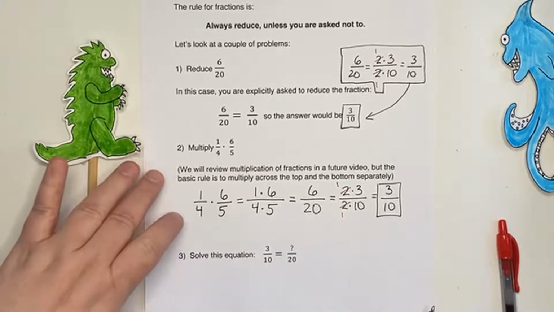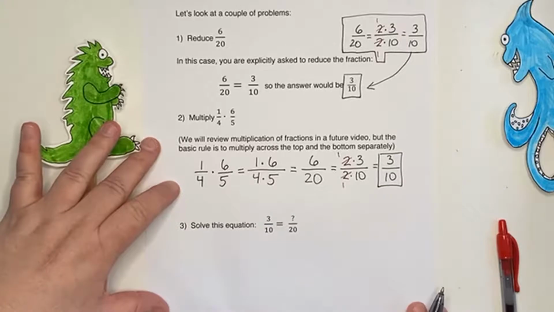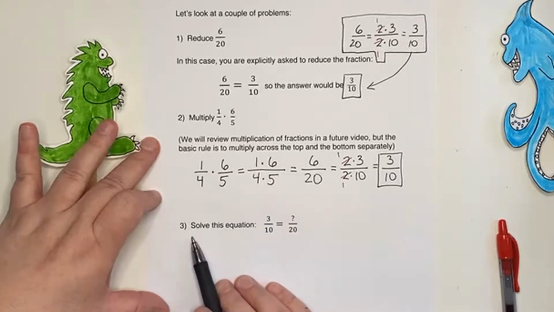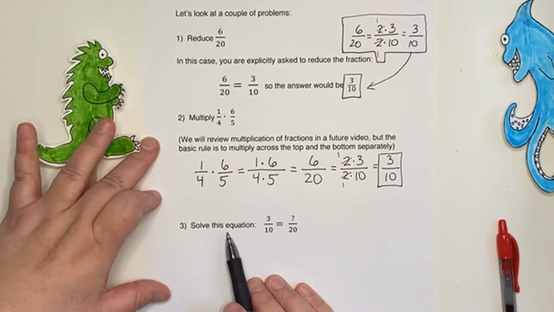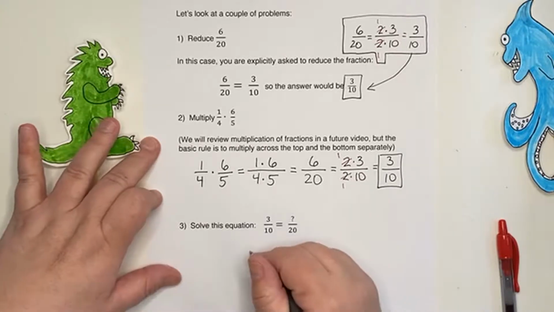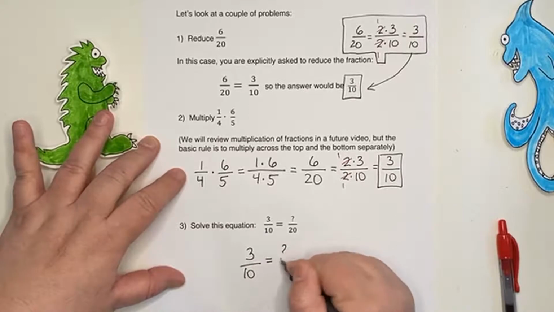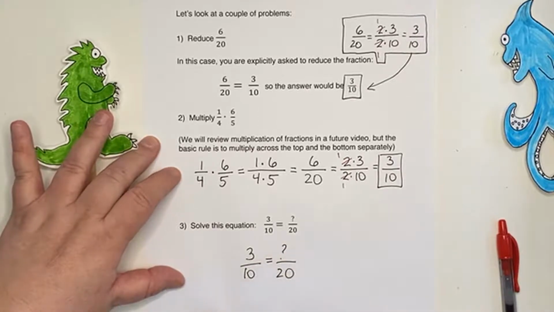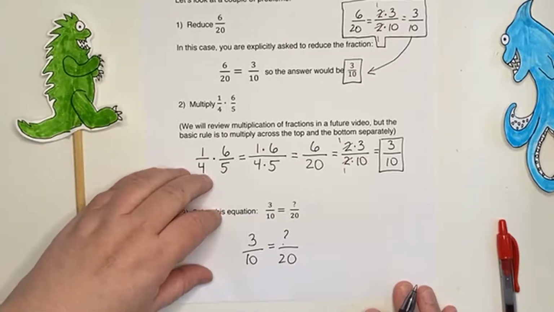And I know that's the part where everyone's like, seriously? And the thing is that the problem will be written in a really interesting way. So you'll notice something different is happening. With this one, I'm asking you to solve this equation. I've got 3 over 10 is equal to something over 20. This is another way of saying I want you to raise terms.